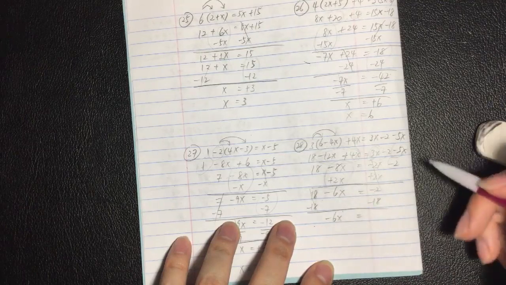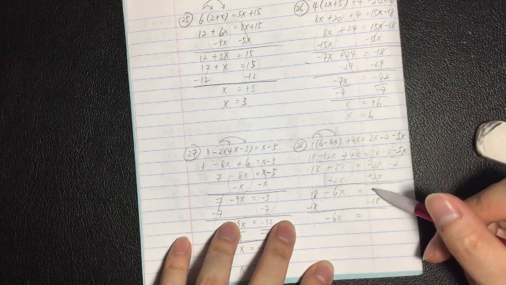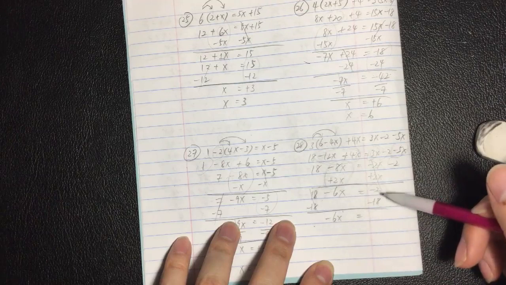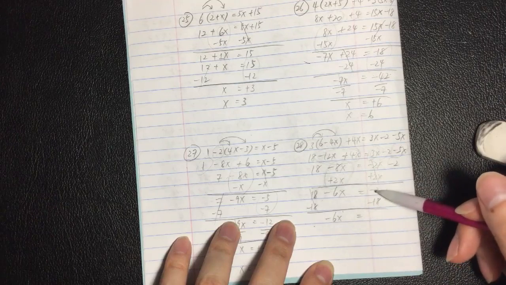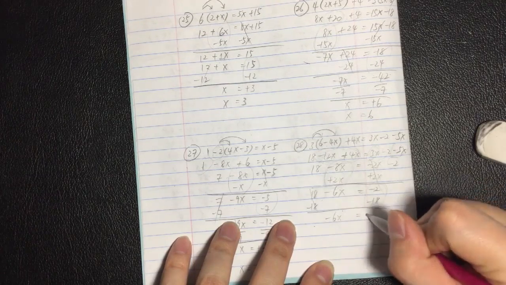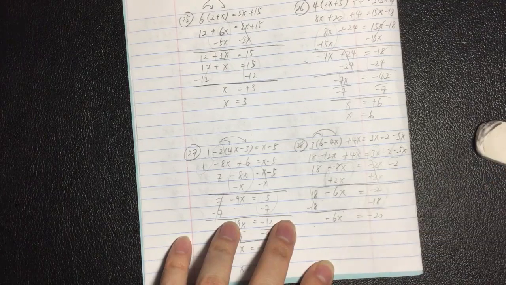On the right side, we have negative 2 and negative 18. Try to combine them together. Follow the addition rule: when adding two numbers with the same sign, keep the sign and add the magnitudes. 2 plus 18 is 20.